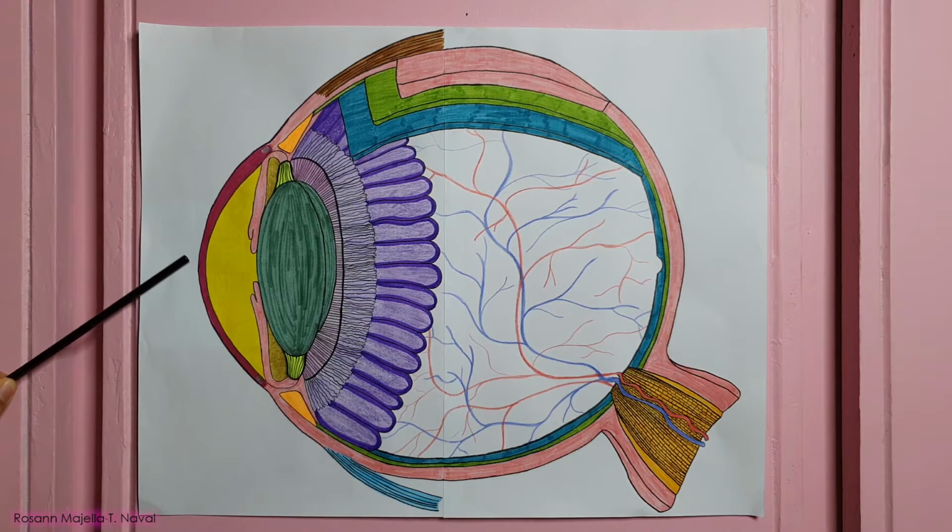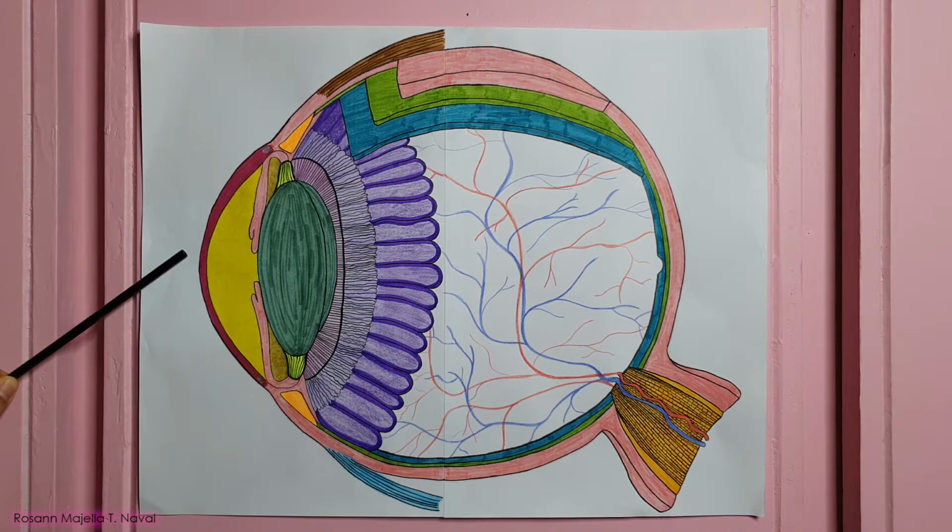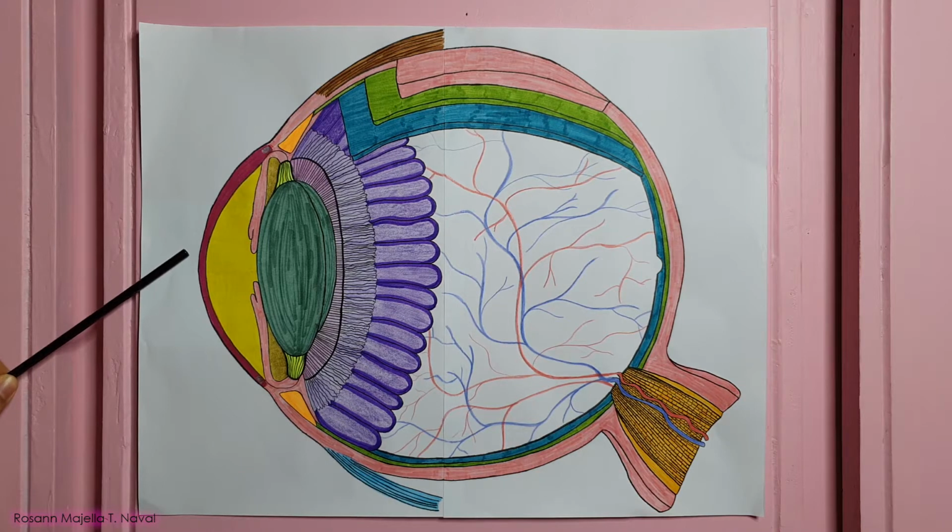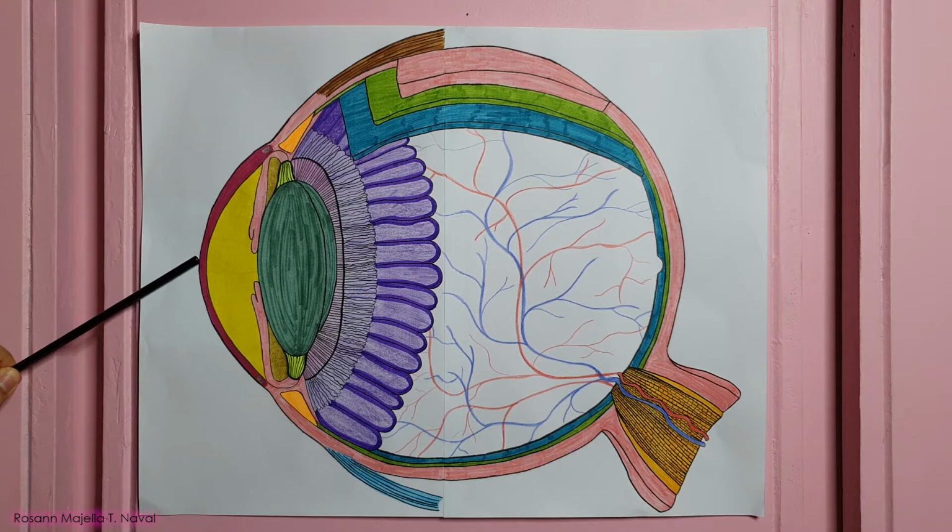The cornea is a transparent tissue that is about 11.5 millimeters. It has 5 distinct layers: the epithelium, the Bowman's layer, the stroma, the Descemet's membrane, and the endothelium. The function of the cornea contributes between 65 to 80% of the eye's total focusing power.